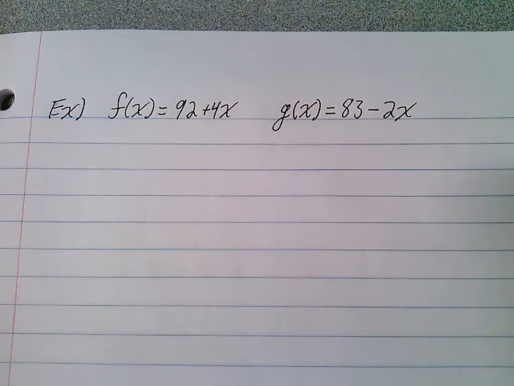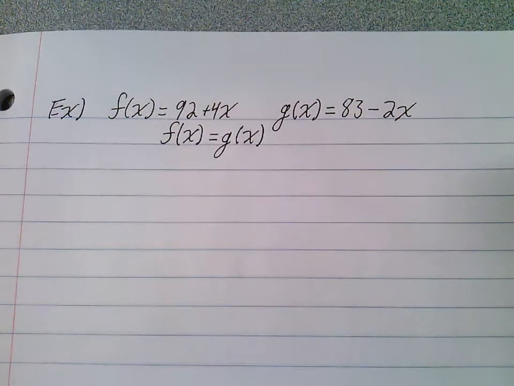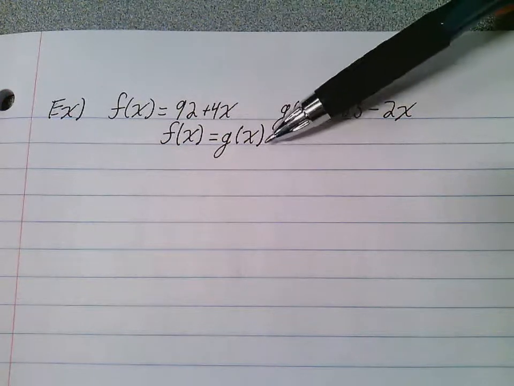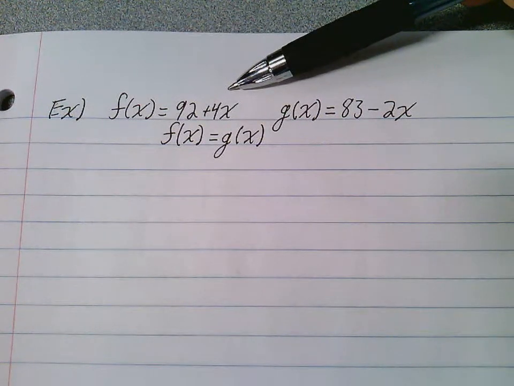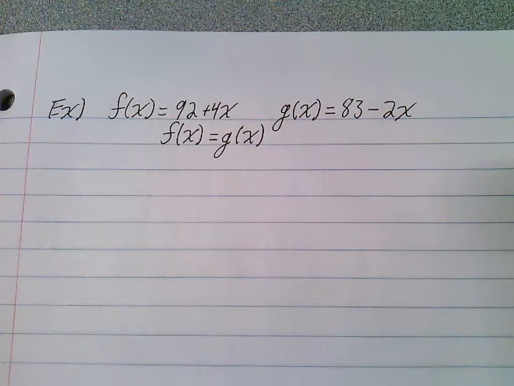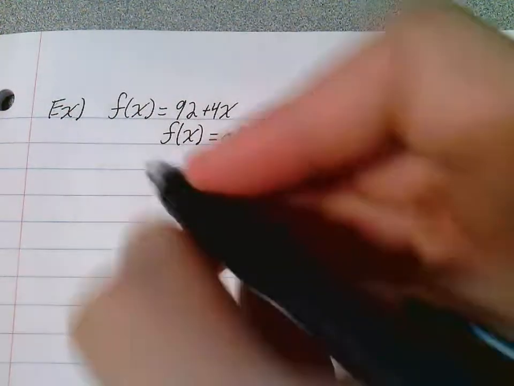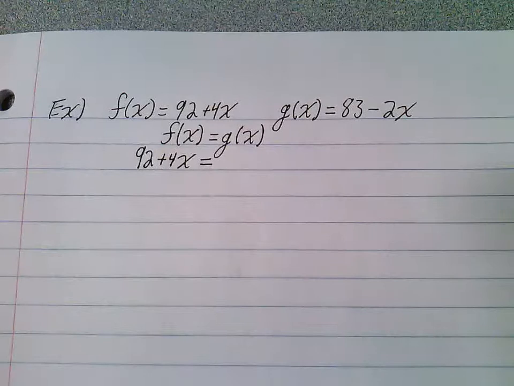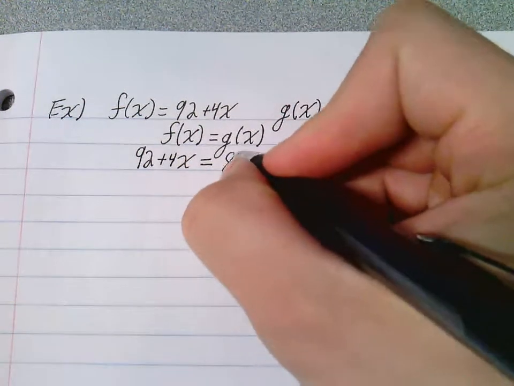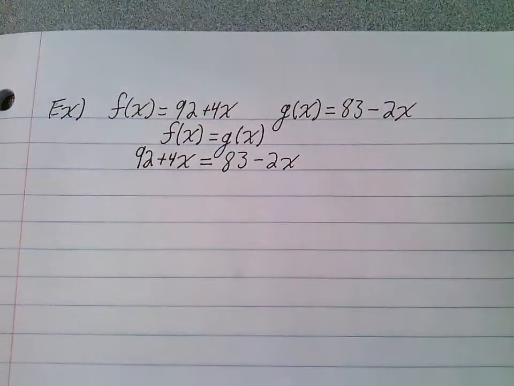If I want to solve this algebraically, what do I need to do? So we say f of x is equal to g of x, but what is f of x? (92 plus 4x). Good. And somebody other than Lacey now, what takes the place of g of x? Nice job. There we go. 83 minus 2x. So now we're just solving this equation again. And I think we can do that.